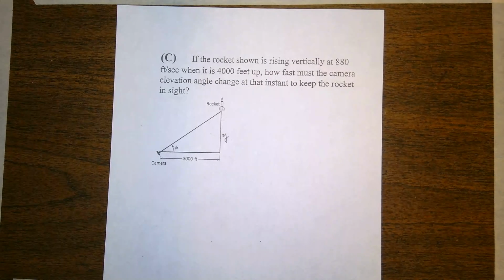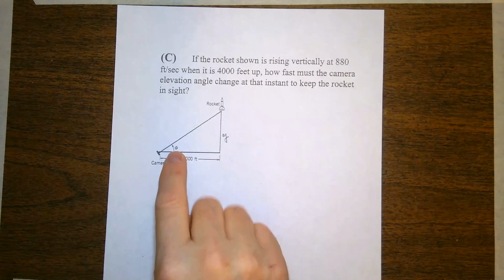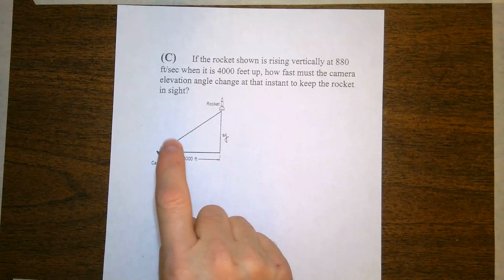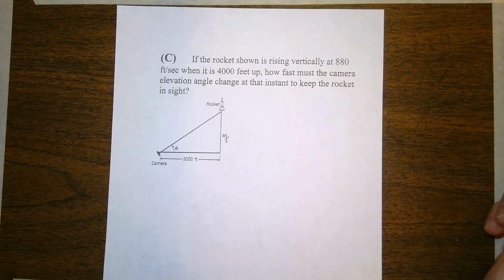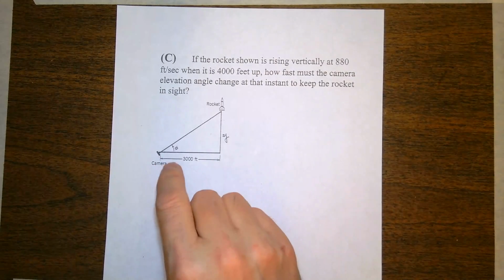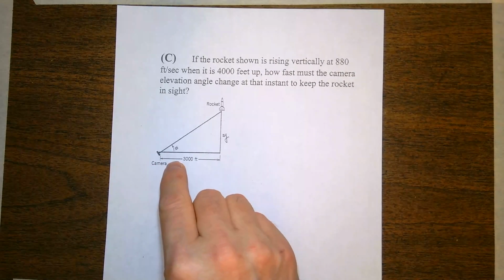What's going to be the units here? The rate of change of what over what? Well, something per second, obviously. But what per second? Well, if we're taking a look at this angle in degrees, my final answer is going to be in degrees per second. How many degrees per second? Or if we do it in radians, it'll be how many radians per second.